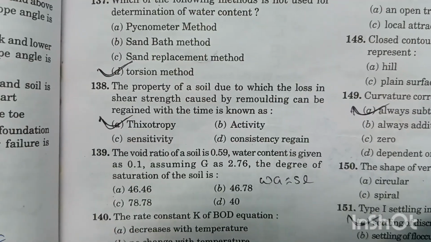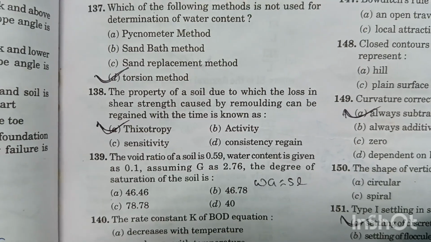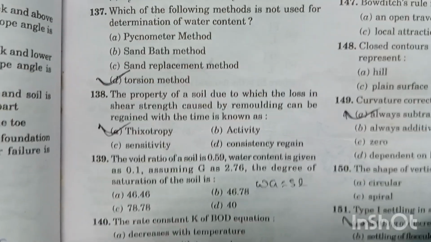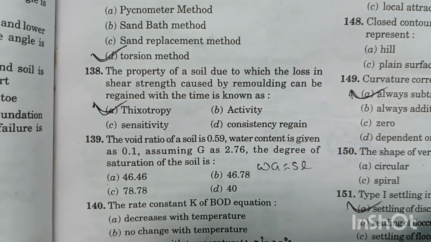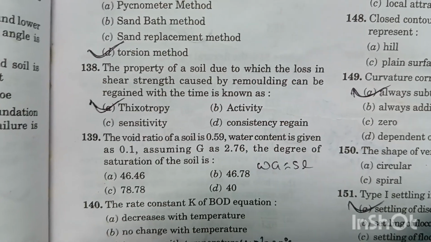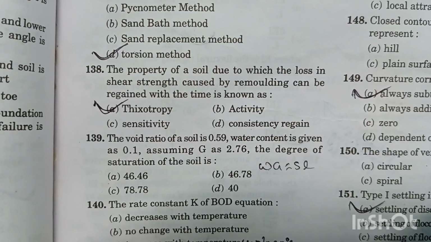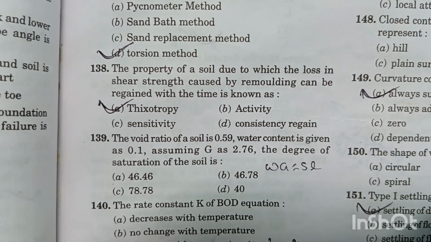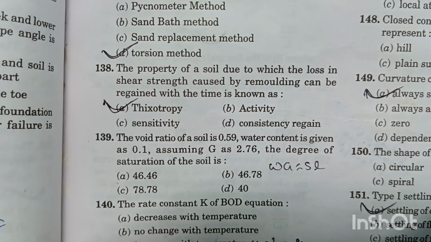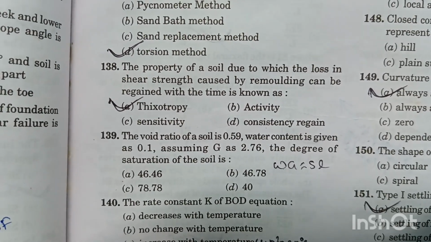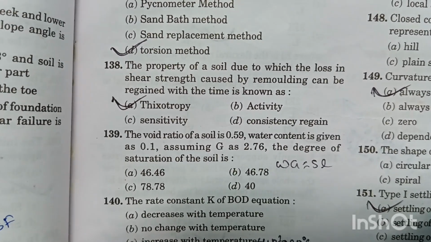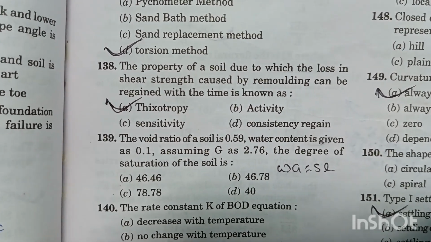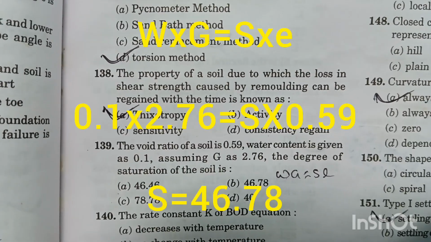Question number 139. The void ratio of a soil is 0.59. Water content is given as 0.1, assuming G, specific gravity, equal to 2.76. The degree of saturation of the soil will be? We know the relation Se equal to wG. So if we put the values, S will be equal to wG divided by e. So w equal to 0.1, G equal to 2.76 and e equal to 0.59. If we calculate, the value will be 46.78. Option B is the right answer.